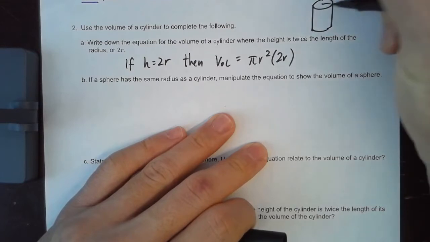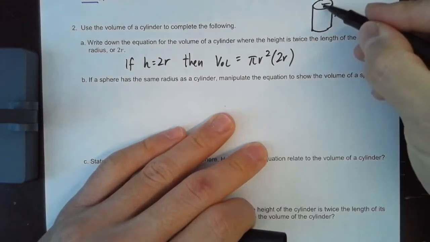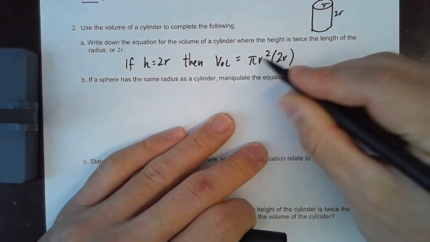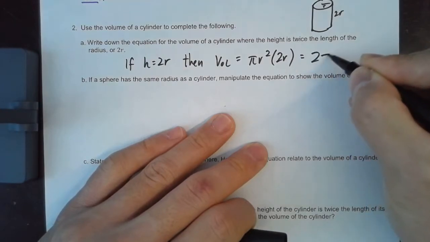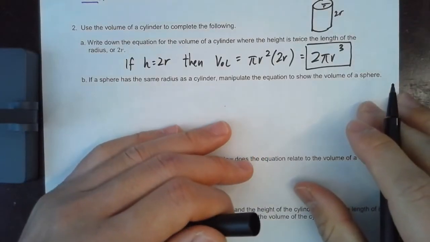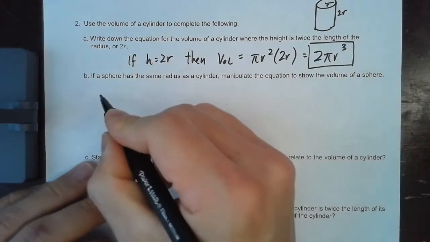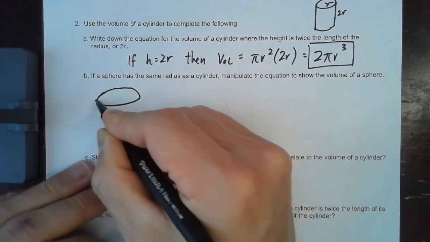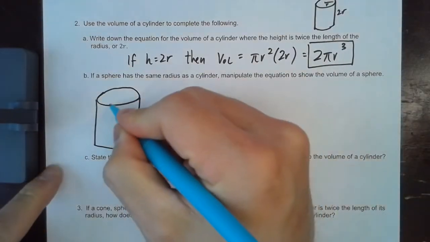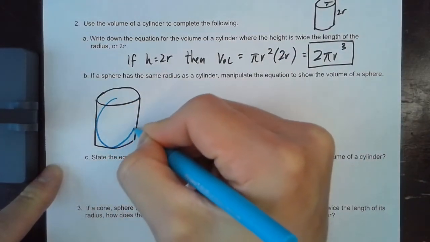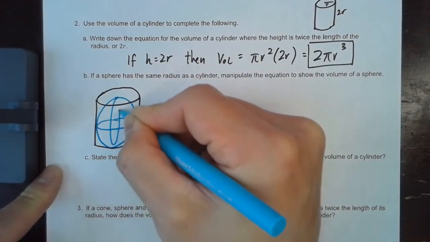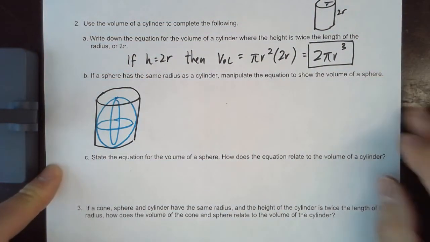Right, so let's go radius, and this is 2r, and this is r. So then this volume of the cylinder would technically be 2 times r cubed times pi, which is 2 pi r cubed. And that would be the whole cylinder, right? We know that if I had a cylinder with the sphere inside of it, the sphere wouldn't fill up the entire cylinder, right? It would fill up a large portion of it, but it wouldn't fill up the entire cylinder.